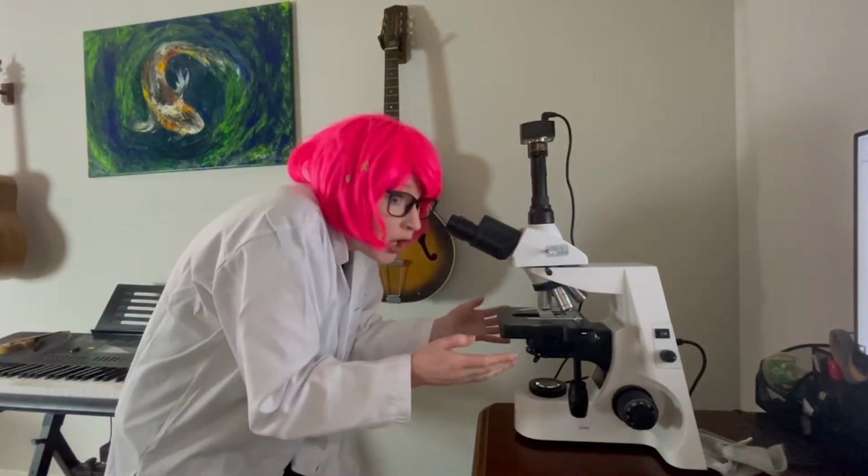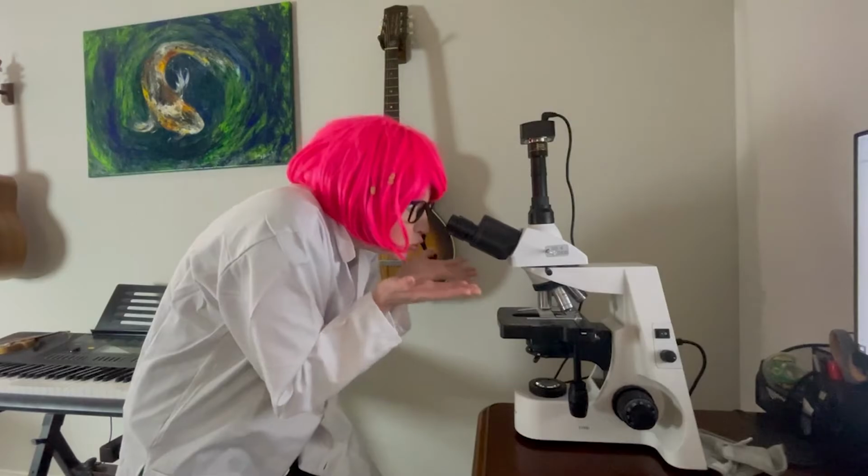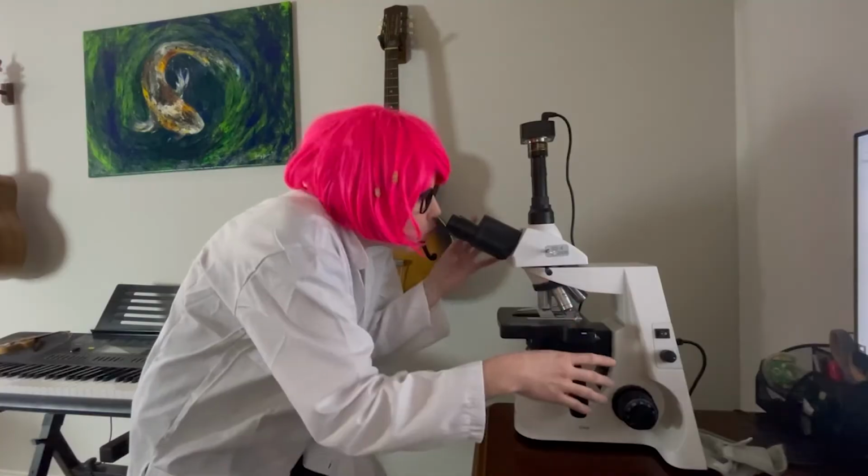Ooh, look at this fancy microscope. Oh, Dr. Von Beatbox, could you not touch, please?